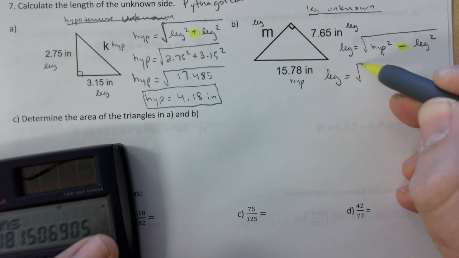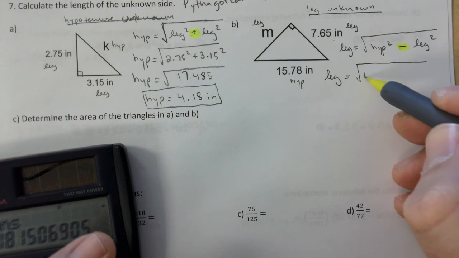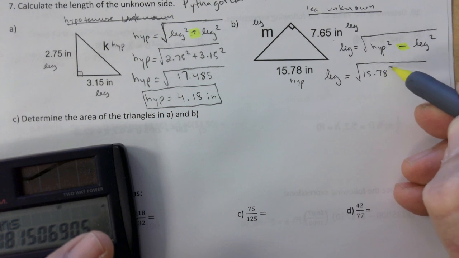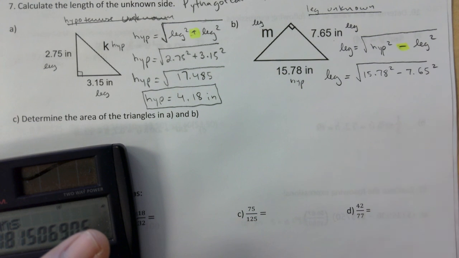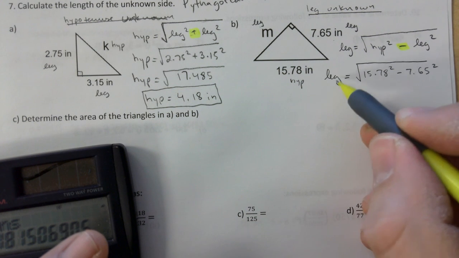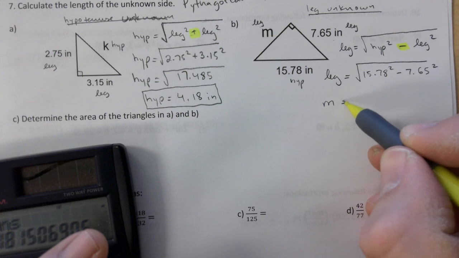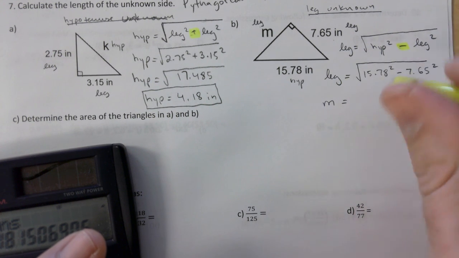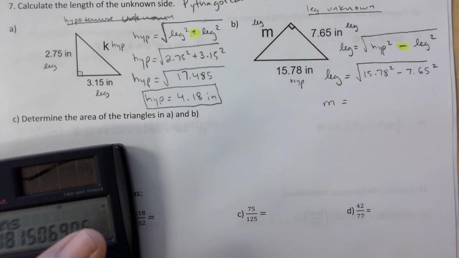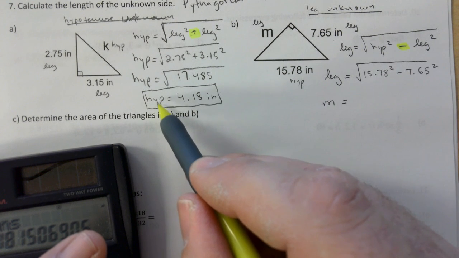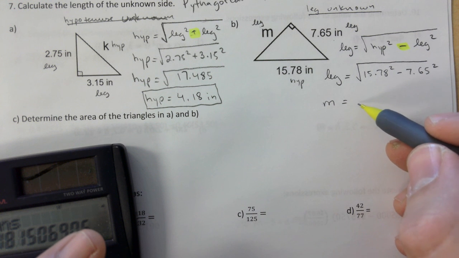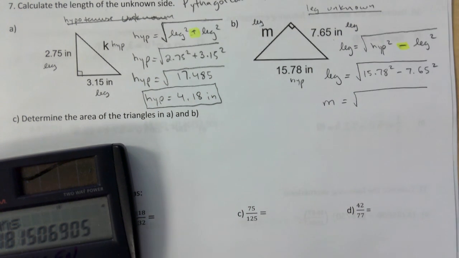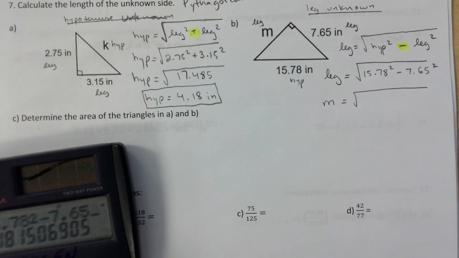So leg is 15.78 squared minus 7.65 squared. Basically, we're finding m. I should have switched over to m here, but k over here. It should have been k, but we get it because you've labeled it. So go 15.78 x2 minus 7.65 x2.